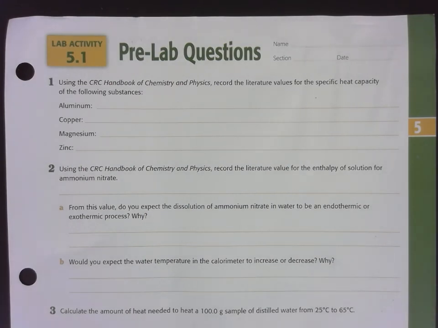So, it says using the CRC Handbook of Chemistry and Physics, record the literature values for the specific heat capacity of the following substances. Well, rather than use the handbook and rather than having you look up your own values on the internet, let's use all the same values. So, I'll give you what values to use.